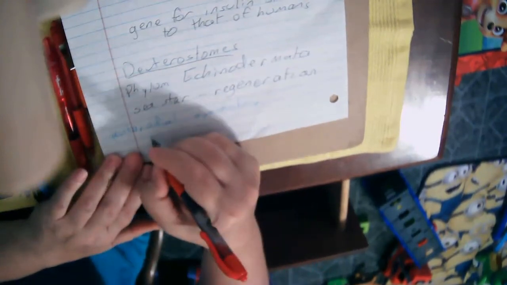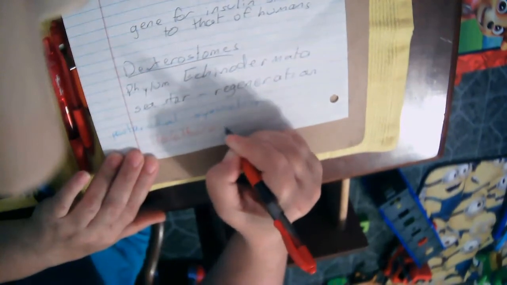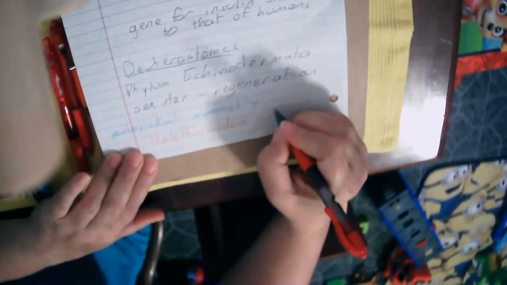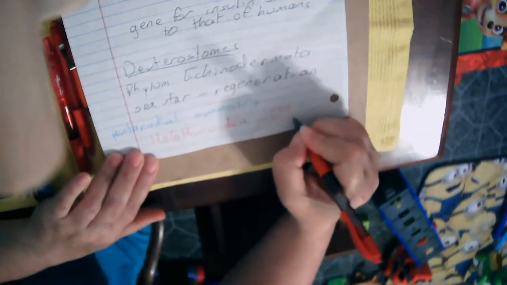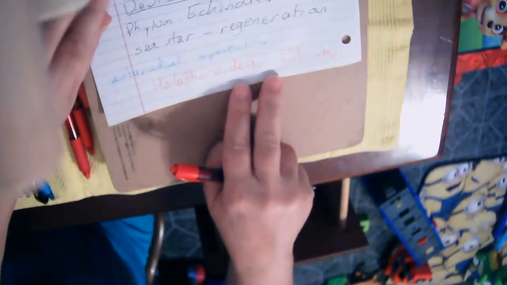This means they have 5-way symmetry, and it's easy to see that with the Asteroidea or sea stars, but another group of echinoderms are called Holothuroidea. And these are known as sea cucumbers, and they also have the characteristic of being able to regenerate, and they have pentaradial symmetry.